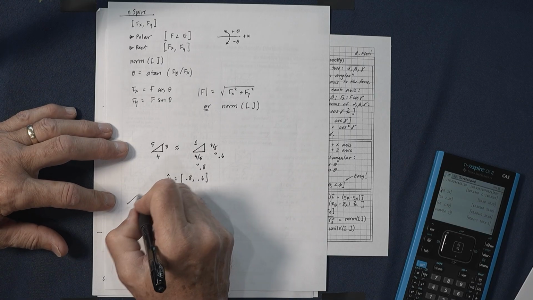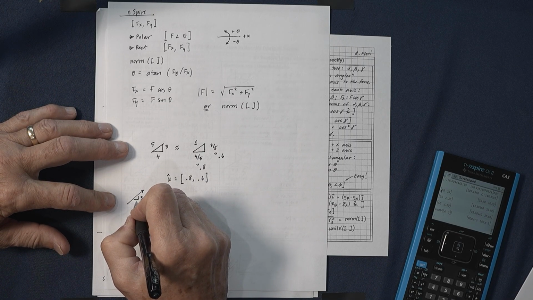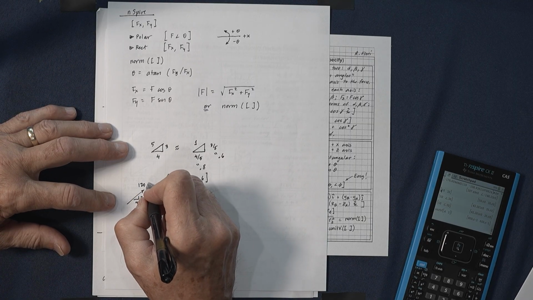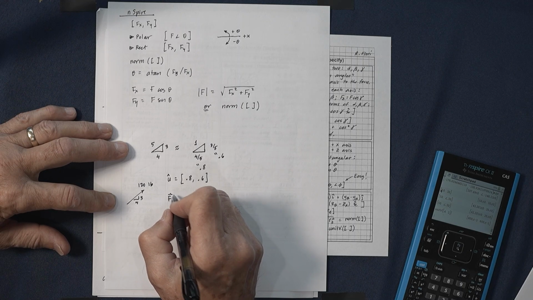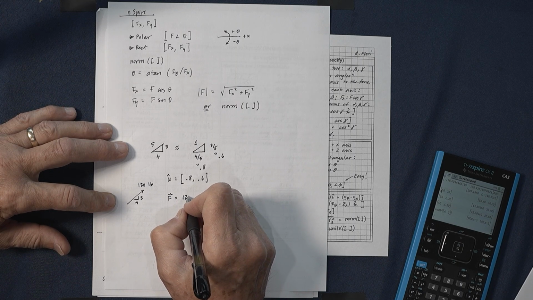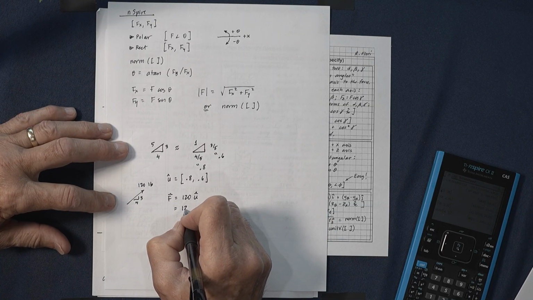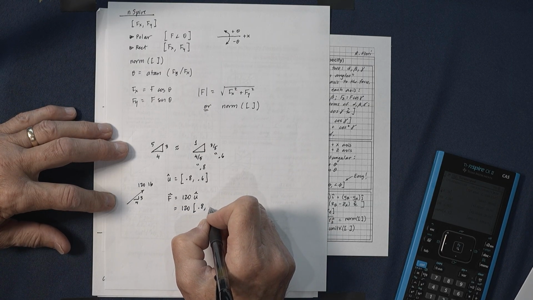And so again, if you have a vector that's at a 3, 4, 5 slope, and it's a 120-pound vector, then you say F as a vector is equal to 120 times the unit vector, which is 120 times 0.8, 0.6.